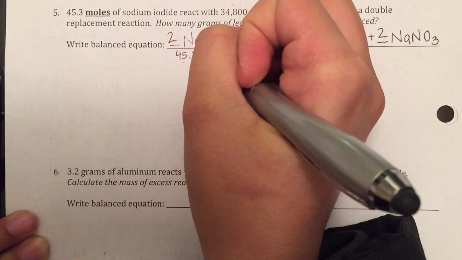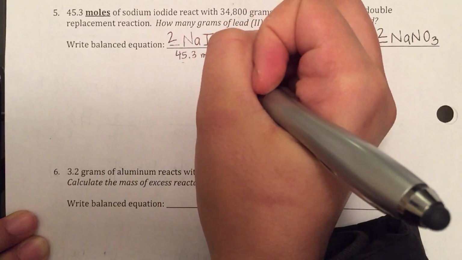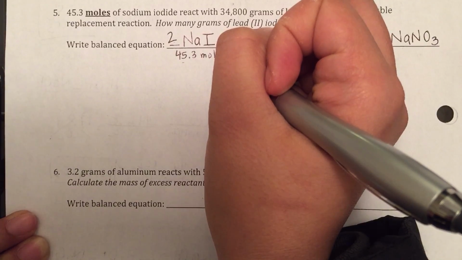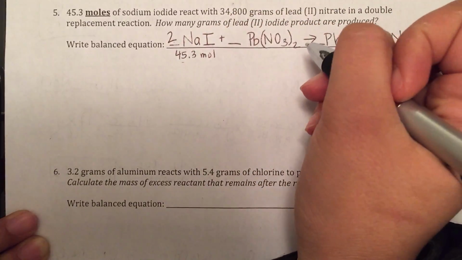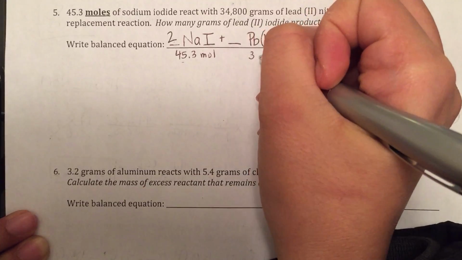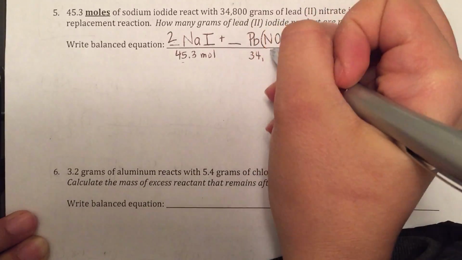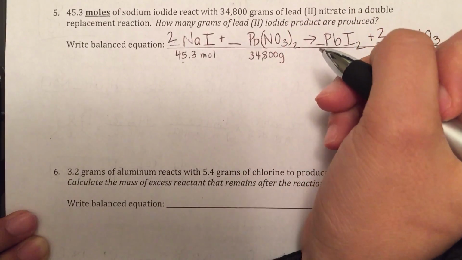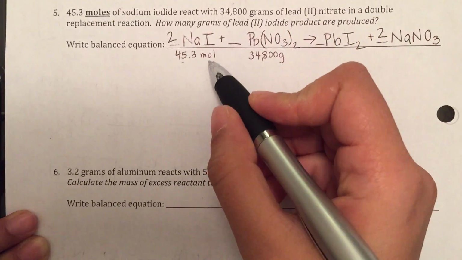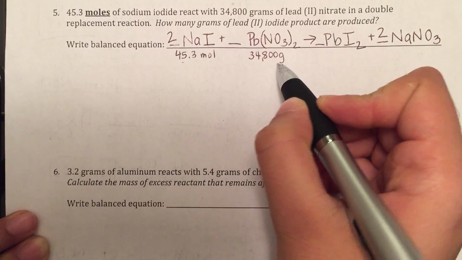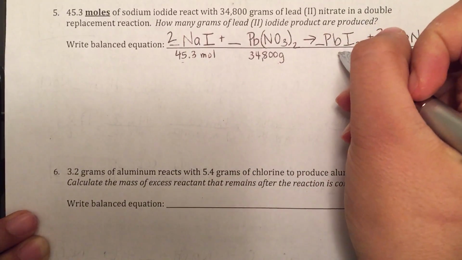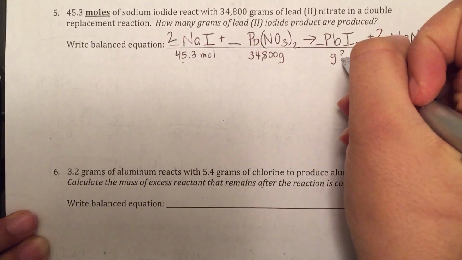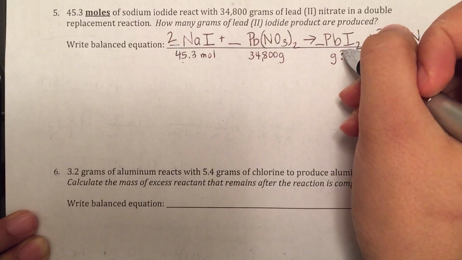So if we're writing what we have, we are given 45.3 moles. And this is really important because you'll notice you're in moles, which means you don't have to convert from grams to moles because you're starting at moles. Okay, so that's why it's really important that you write down what you have, because for this one, we have grams. Okay, so the problem's kind of trying to throw you off. You need to recognize what your units are. Okay, and we're looking at lead 2 iodide. So we're looking for grams of lead 2 iodide.